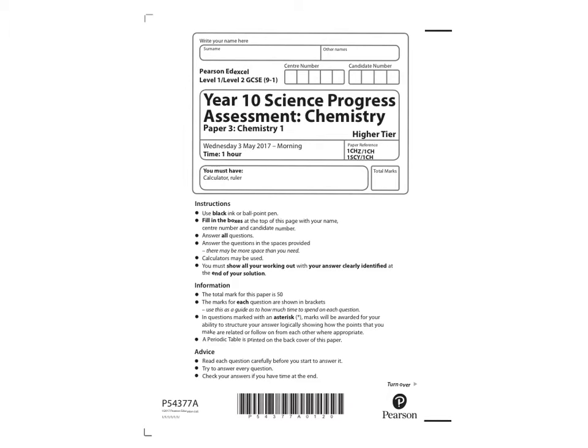Okay, welcome everybody. This is a run through of your chemistry year 10 assessment. It's really important that you get a green pen and that you correct your answers and improve your answers. There were many really silly mistakes that can be easily corrected, and there's lots of extra marks you can get if you work through this video and you correct your work as you go along.